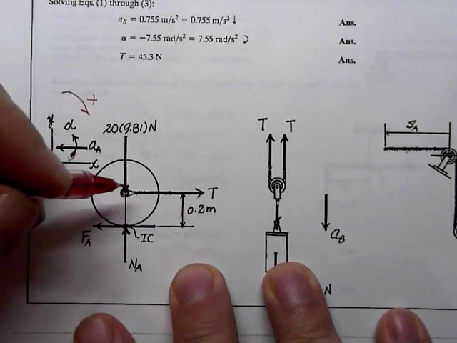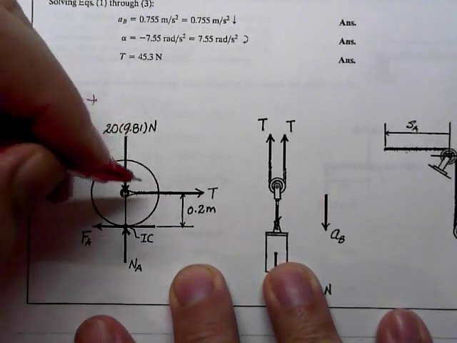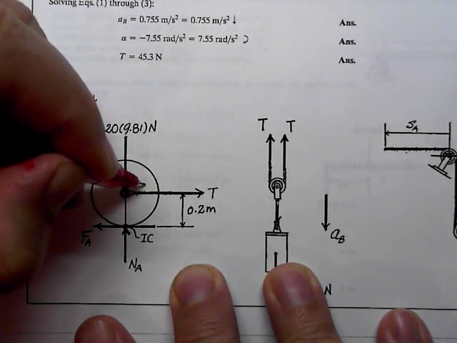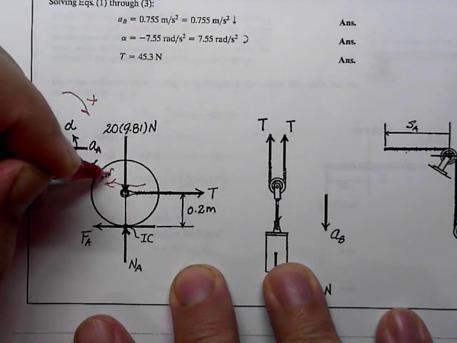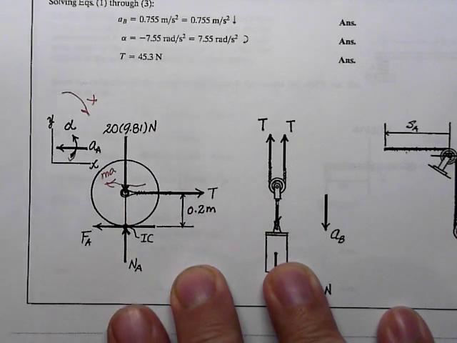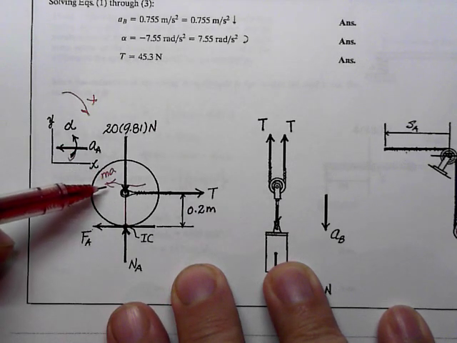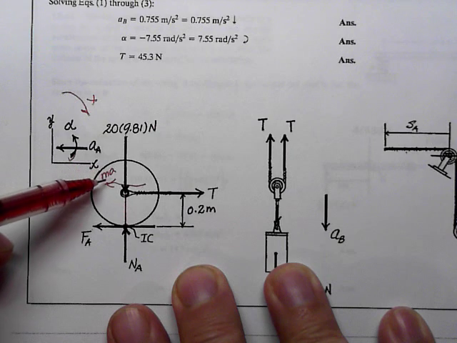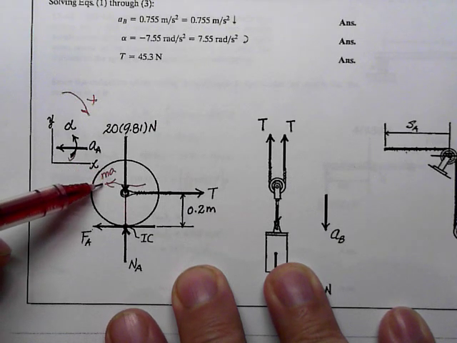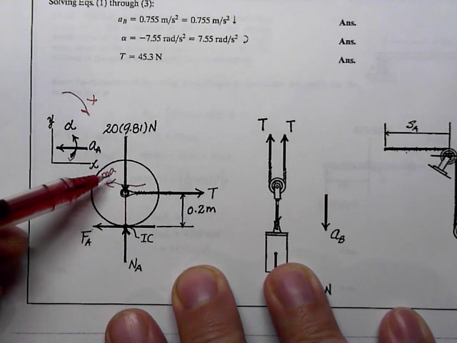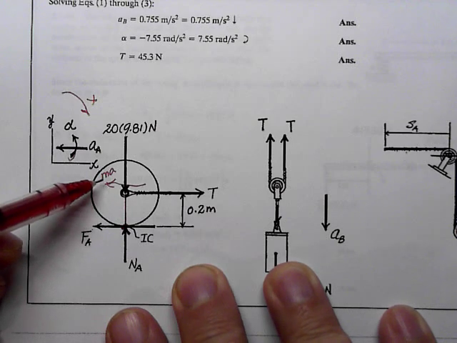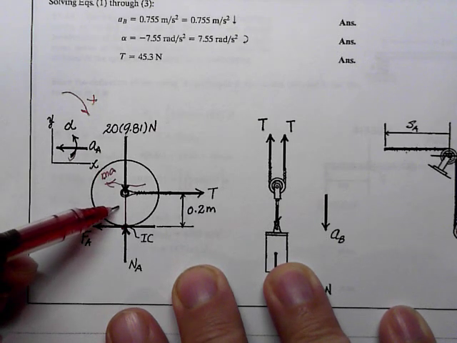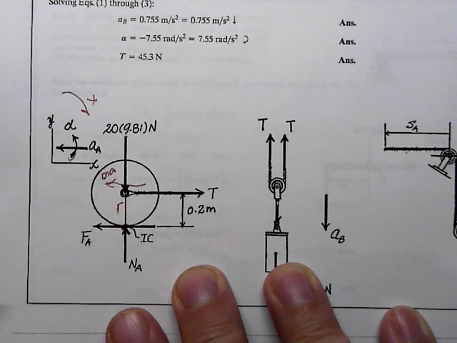Okay, first of all, let's talk about this one. Mass times acceleration, ma. Now the moment, so our kinetic moments is the I alpha plus the moment of mass times acceleration about our point P. And so the moment would be mass times acceleration times r. That would be the moment arm.